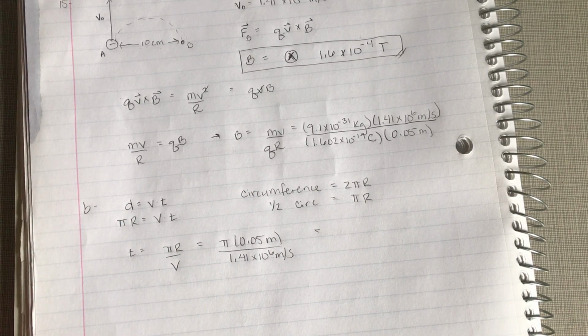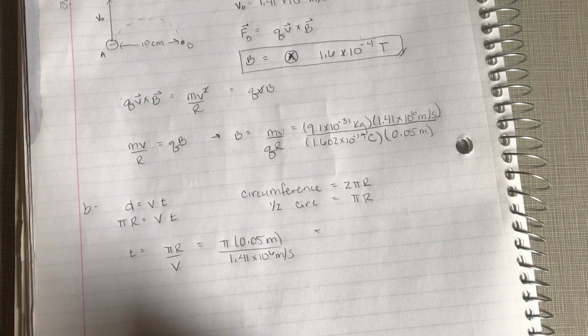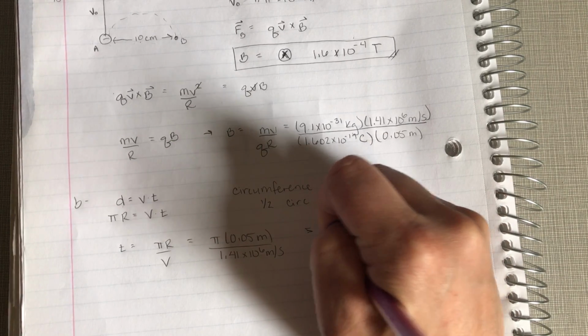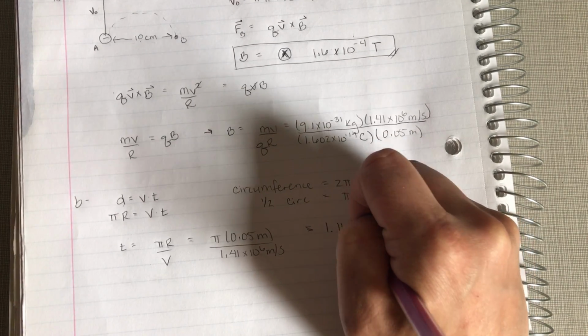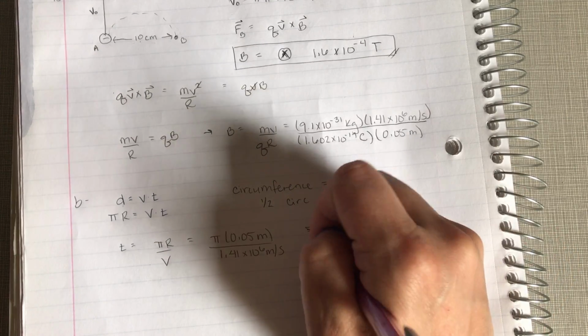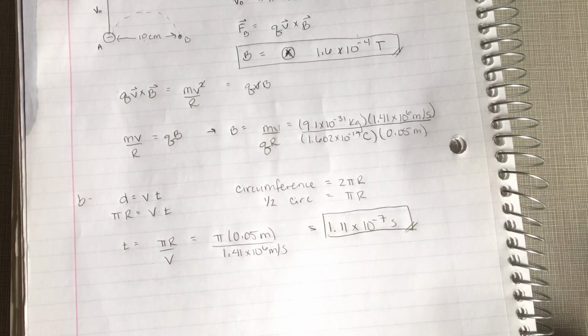So we have, where's the pi button? There it is. Okay, pi times 0.05 times 1.41 times 10 to the 6, divided by 1.41 times 10 to the 6. Okay, so the time it takes is 1.11 times 10 to the minus 7 seconds. Sweet.